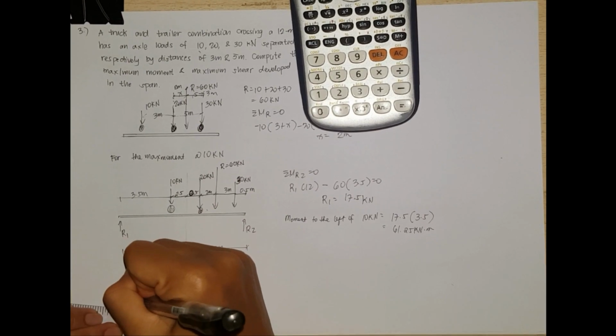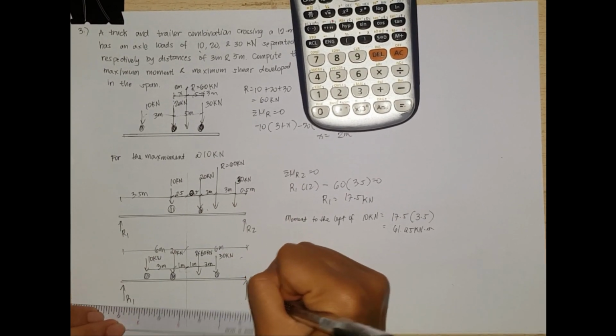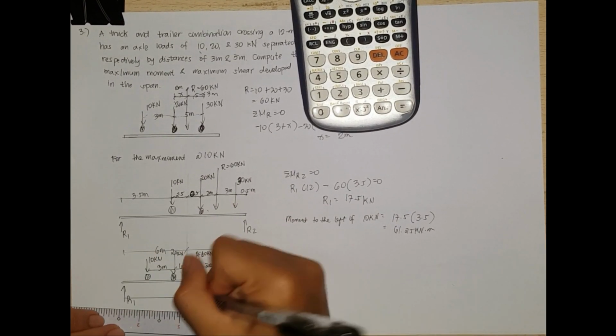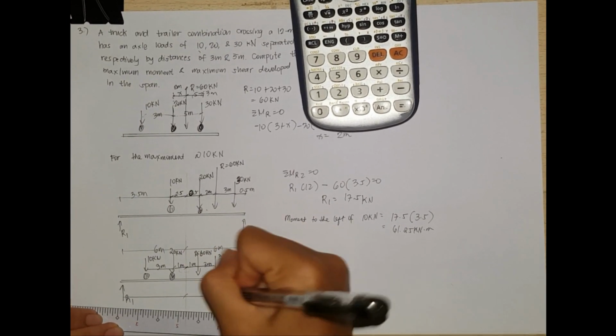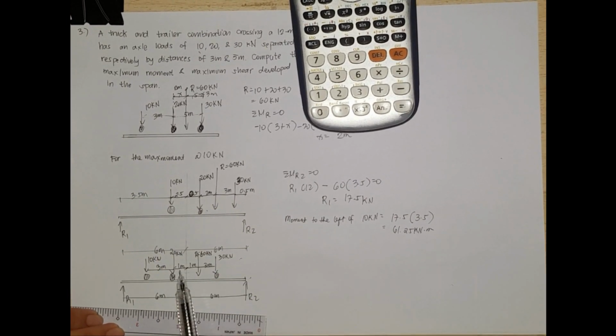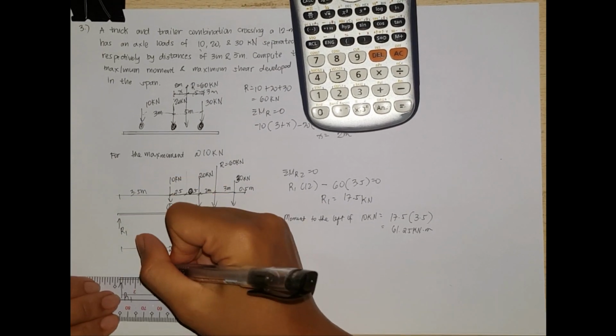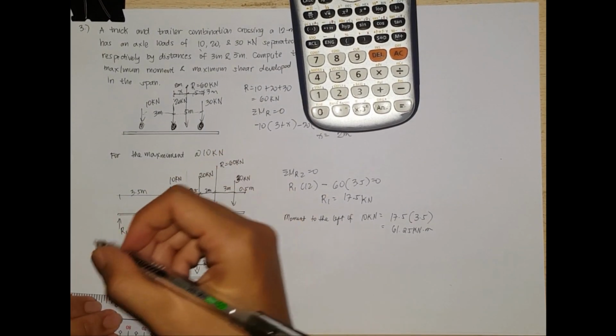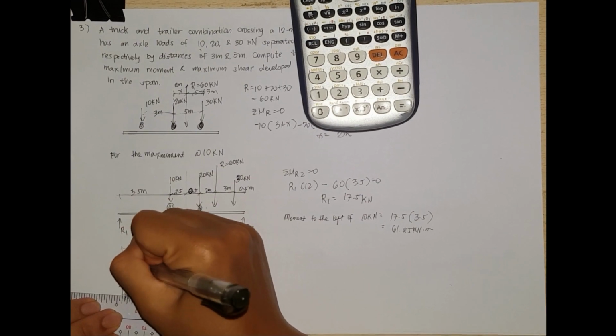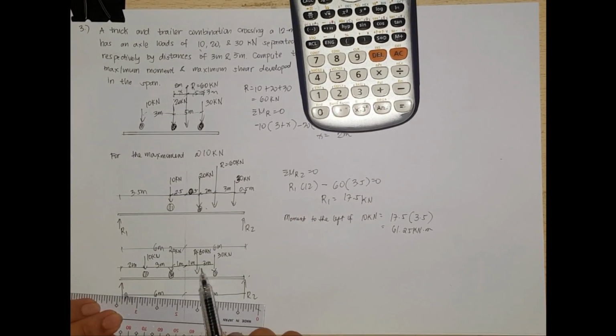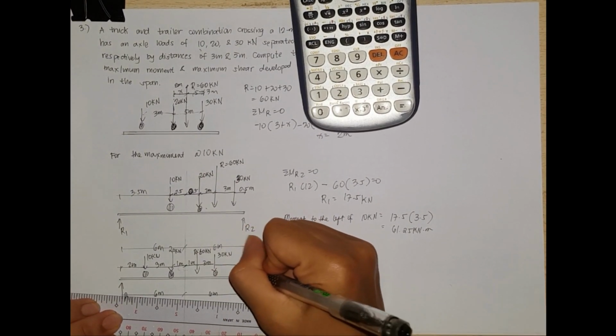So, we have reaction 1 and then reaction 2. Tapos, this is 6 meters, 6 meters. So, 6 minus 1 minus 3, we have 2 meters pa at this part. And then, we have 6 minus 3 minus 1, so 2 meters.